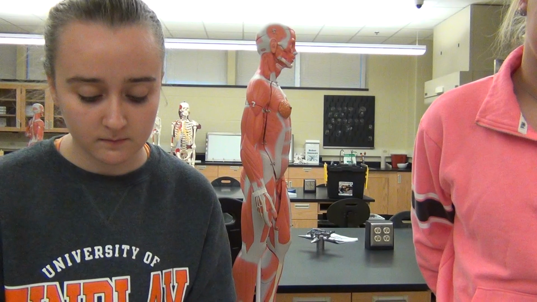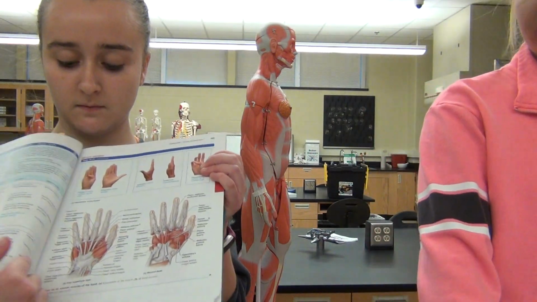Okay, next is the flexor digiti minimi brevis. The origin is the hamate bone and flexor retinaculum. The insertion is the medial side of the proximal phalanx of the little finger, and the action is it flexes the little finger. So as you can see in the book.